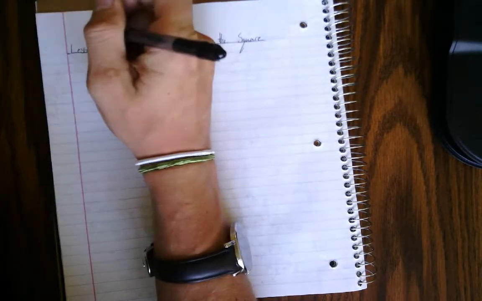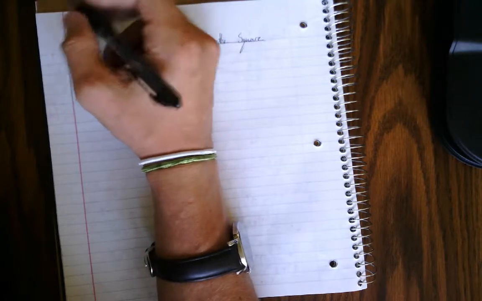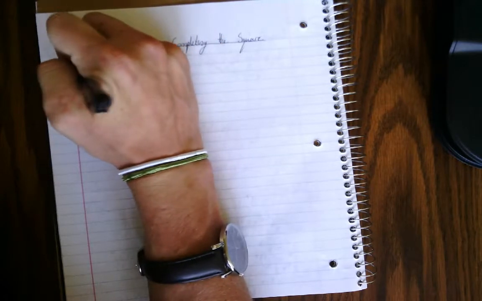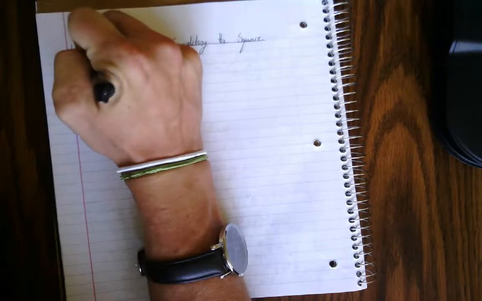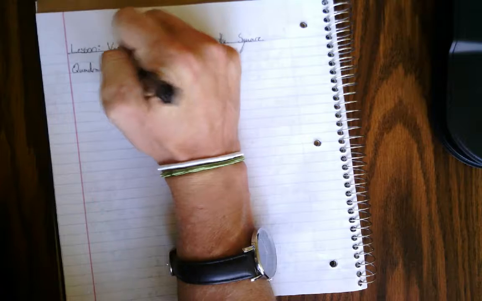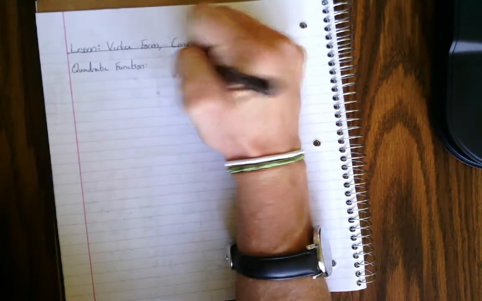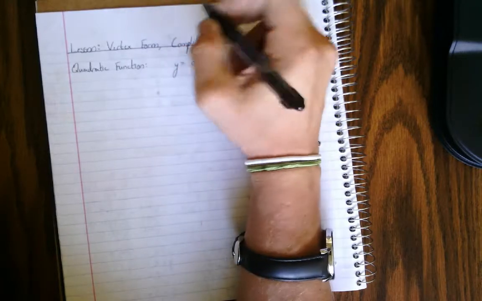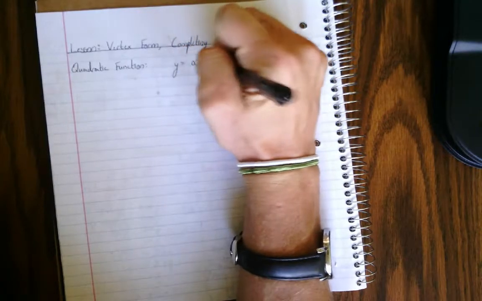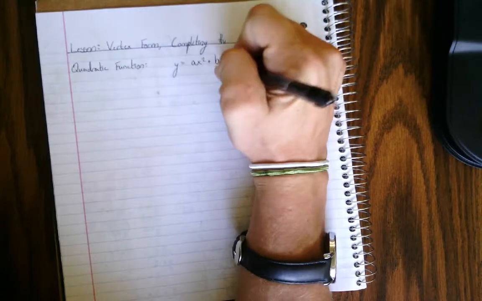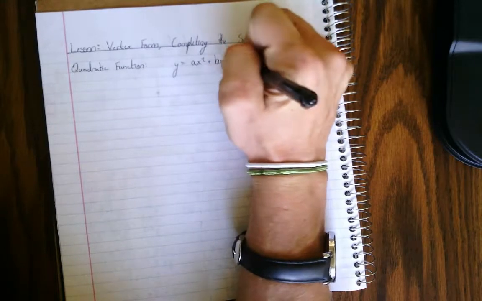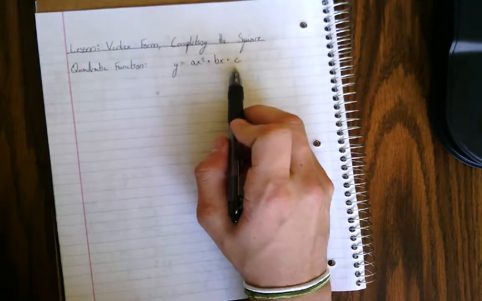So when we started with our parabolas and our quadratic equation, we showed that our quadratic function takes on the form y equal to some number a times x squared plus some other number b times x plus some last value c.